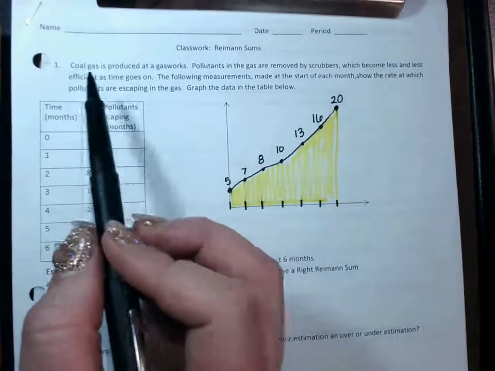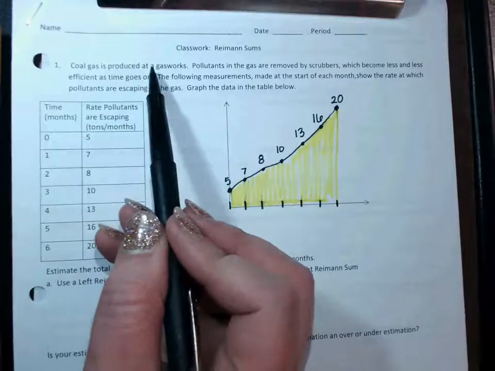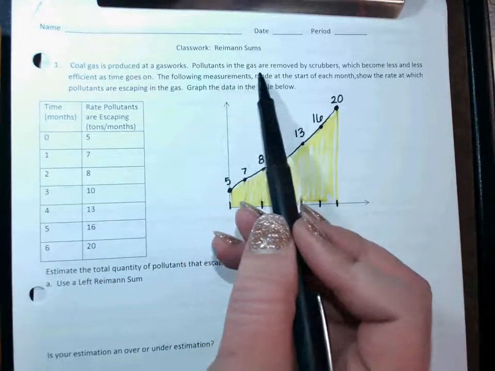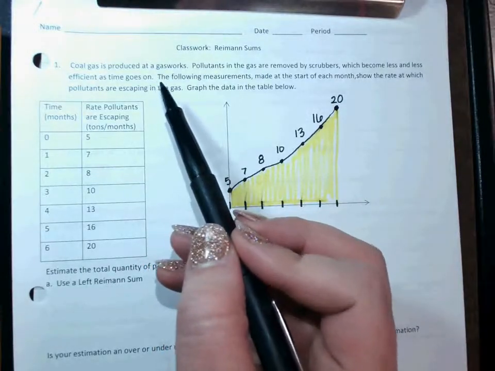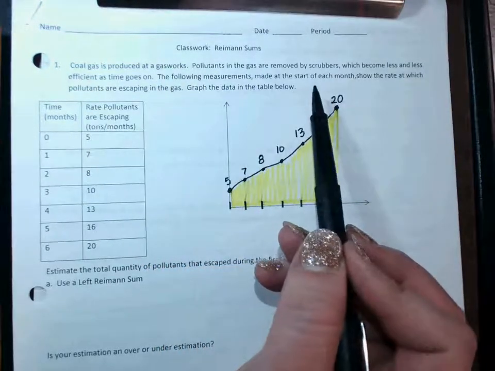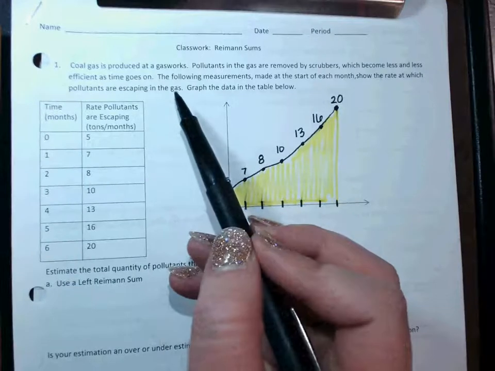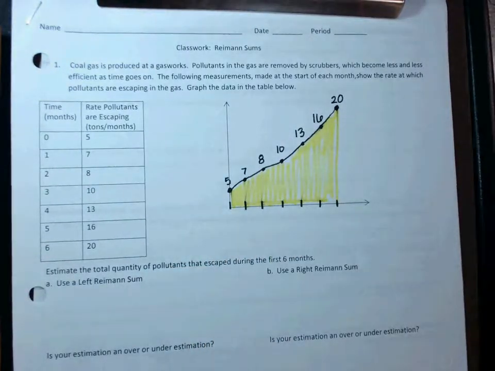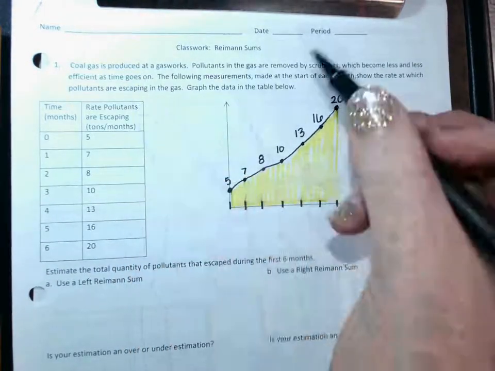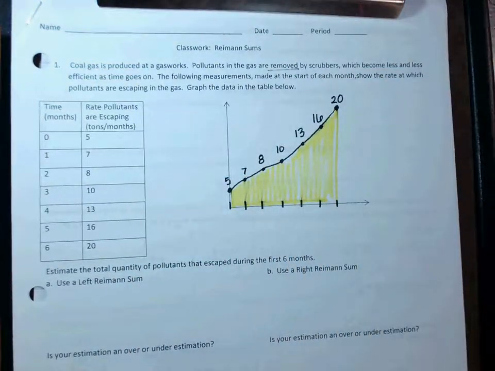It says, coal gas is produced at a gas works. Pollutants in the gas are removed by scrubbers, which become less and less efficient as time goes on. The following measurements made at the start of the month show the rate the pollutants are escaping in the gas. Graph the data in the table below. So think about it. You have gas, and there's pollution in it. What's the scrubber's job? They're supposed to remove them, but what happens over time?